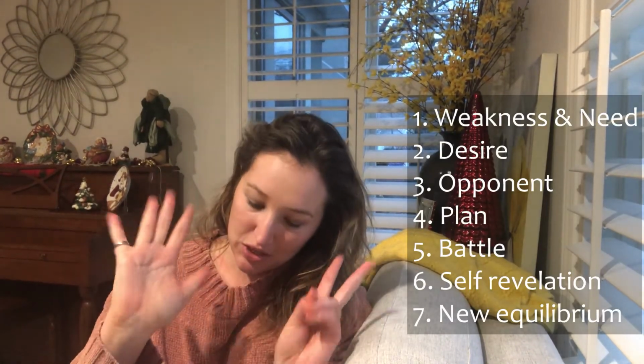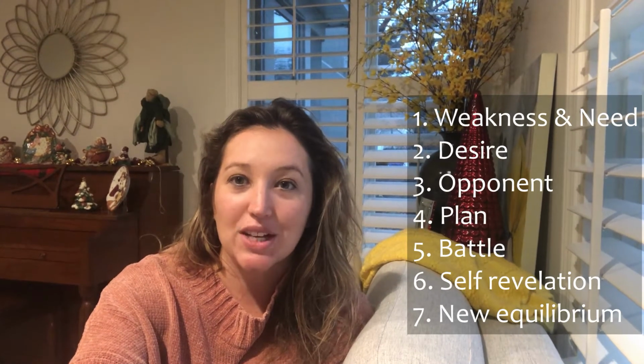Okay, so that's the premise and the designing principle. The next part of Anatomy of Story is the 7 key steps of story structure. And this is what we're going to spend most of our time on. The 7 steps are weakness and need, desire, opponent, plan, battle, self-revelation, and new equilibrium. Let's start by talking about steps 1 and 2.